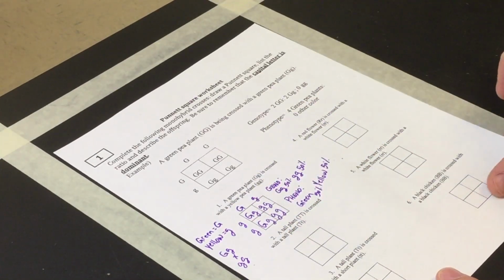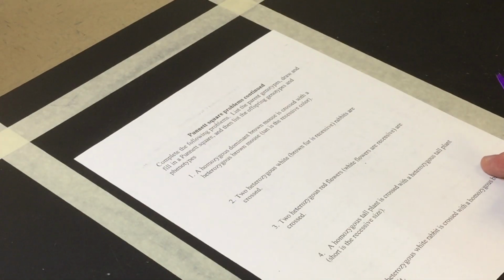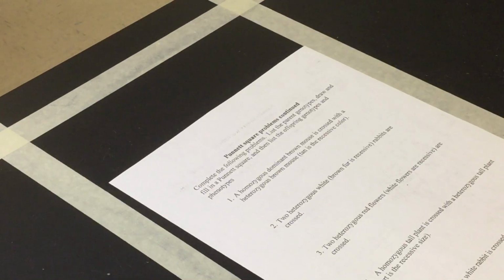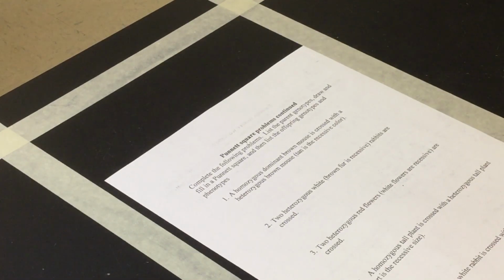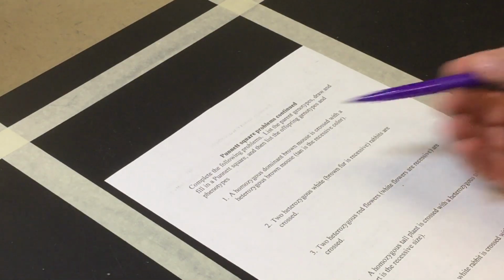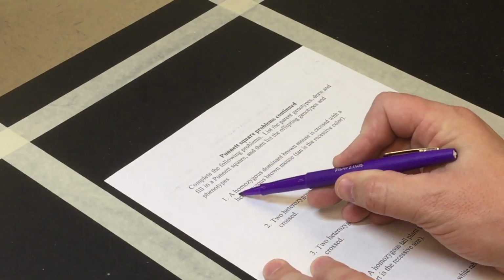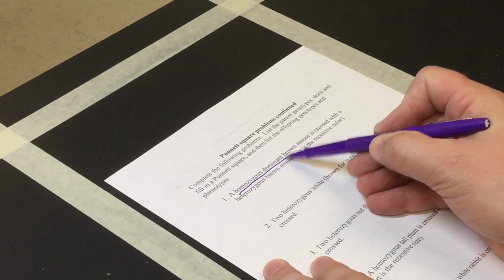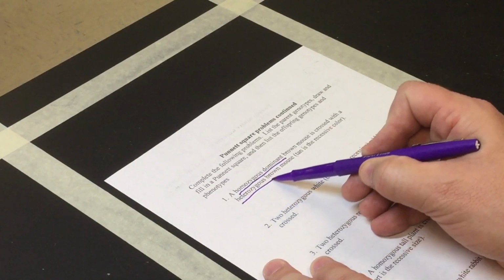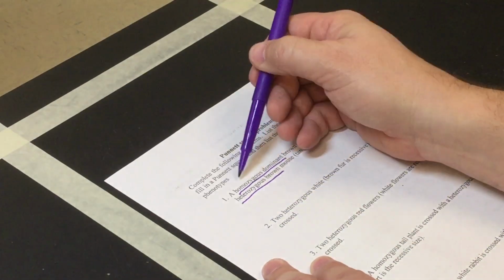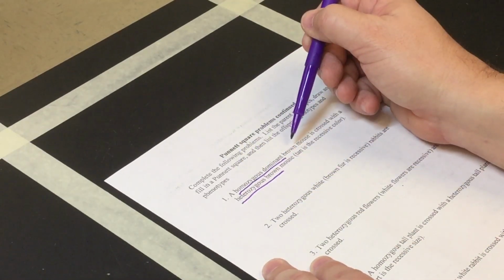Now, when you flip it over on the back, these are the word problems. This is where we are going to see if you know your vocabulary words. So for the first one, you have a homozygous dominant and a heterozygous brown. Homozygous dominant brown.